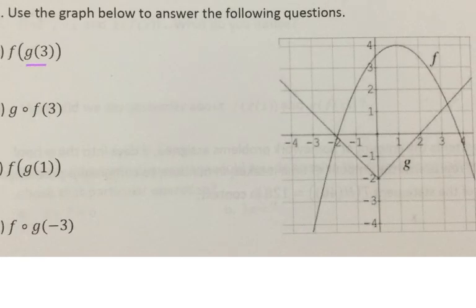Okay, we'll go ahead and start on A. Start on the inside. So what is g of 3? Well, it tells me here the absolute value shaped function is my function g. So if I go to 3, I find the y value to be 1. So g of 3 is 1. So now I'm finding f of 1. So f is the quadratic. So I go to 1. I go up to the y value. When x is 1, it's at 4. So my answer here should be 4.